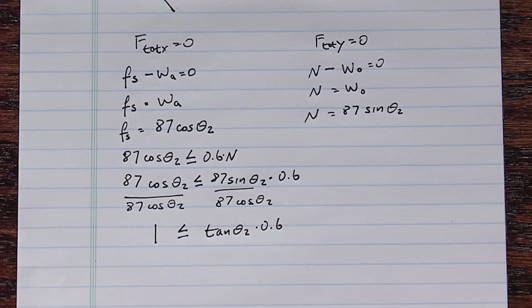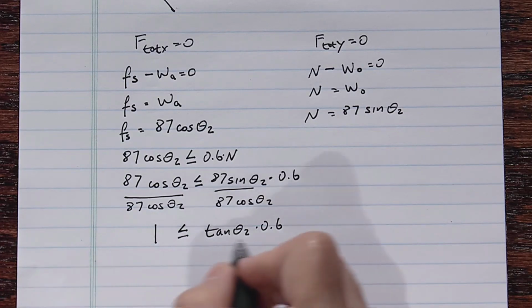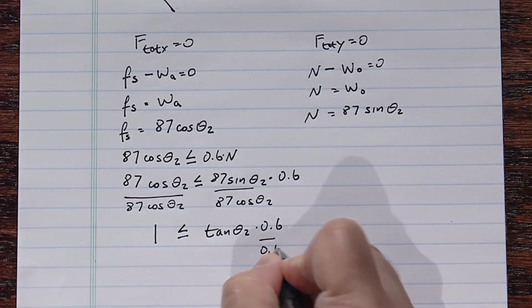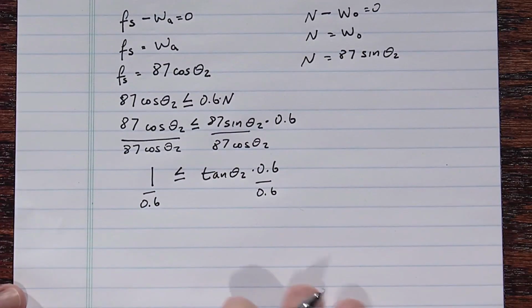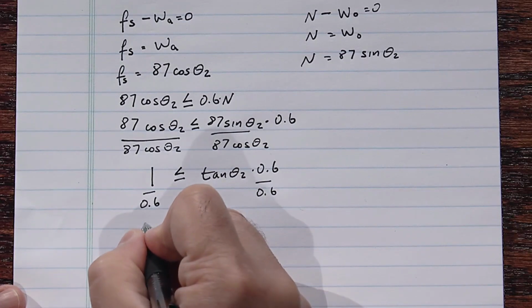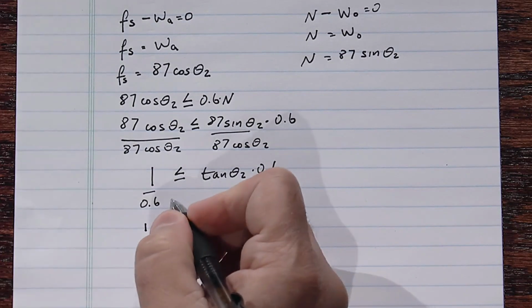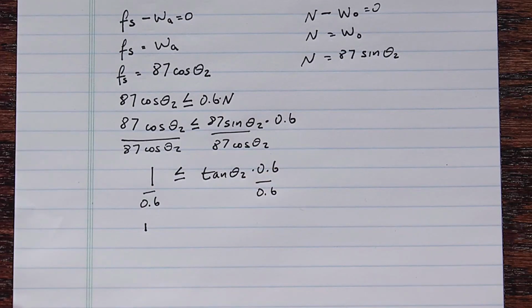Well, I'm going to divide both sides by that 0.6. And I have 1 divided by 0.6. And what is 1 divided by 0.6? We'll call it 1.67.